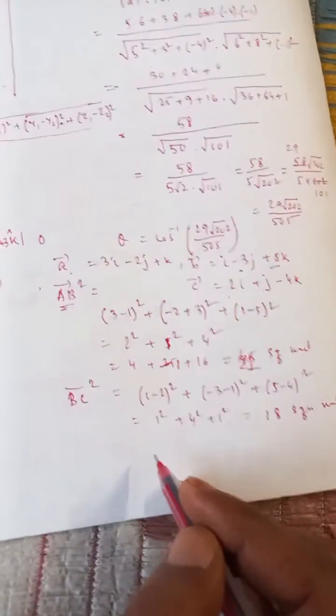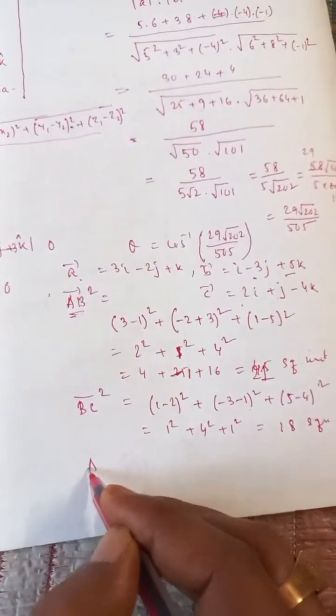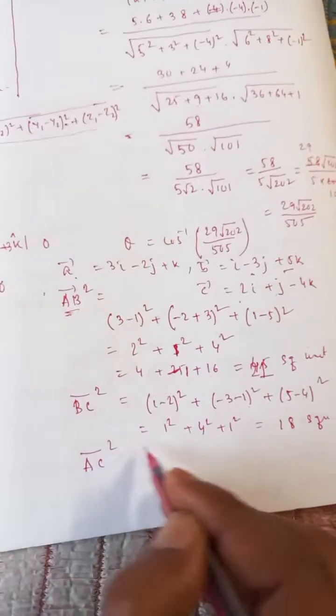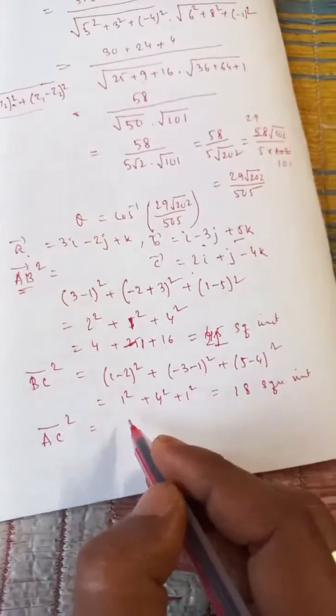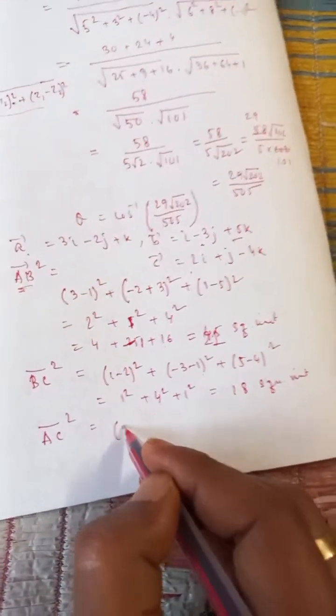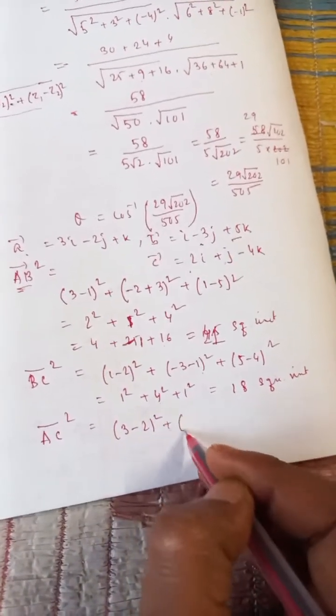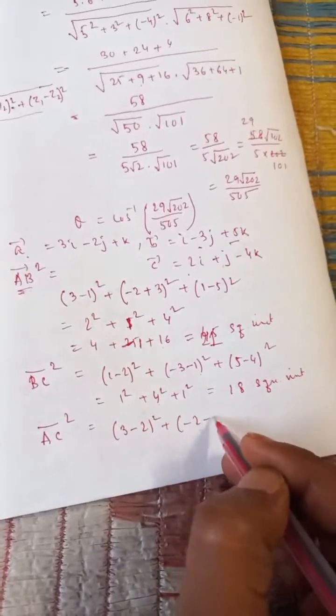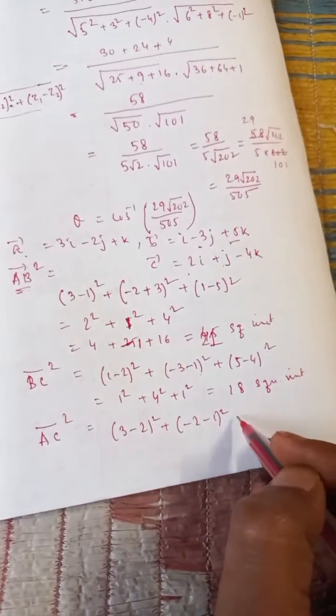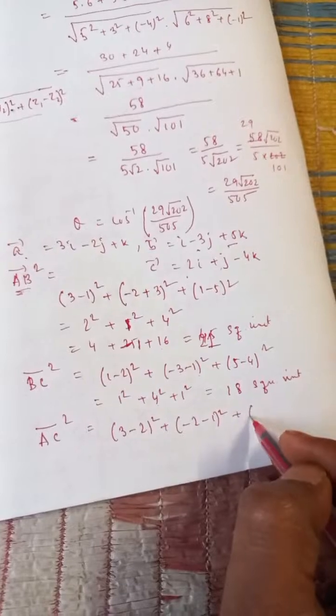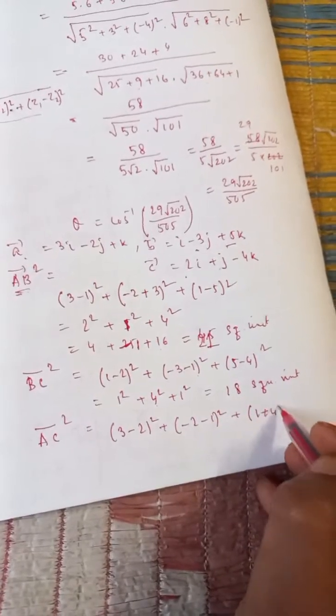Unit square. Now we have AC whole square. AC will be (3 minus 2) whole square plus (minus 2 minus 1) whole square plus (1 plus 4) whole square.